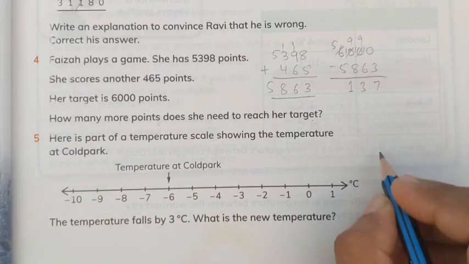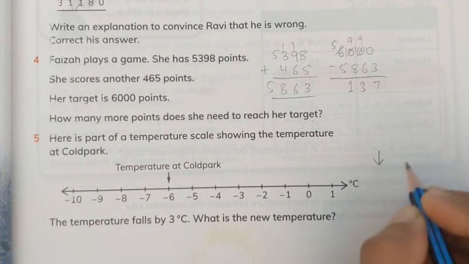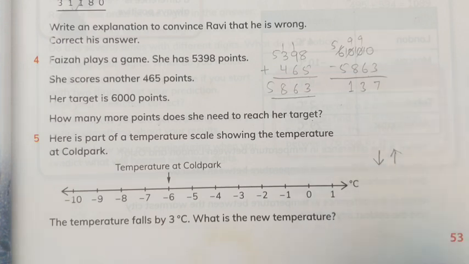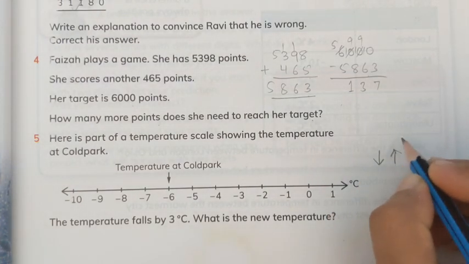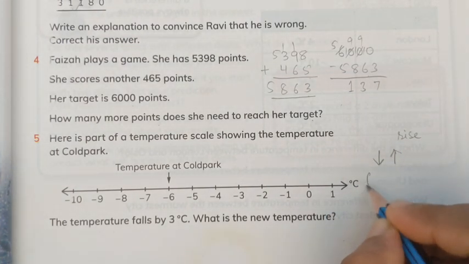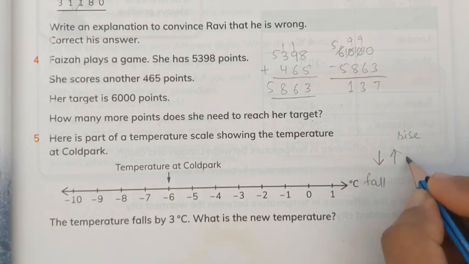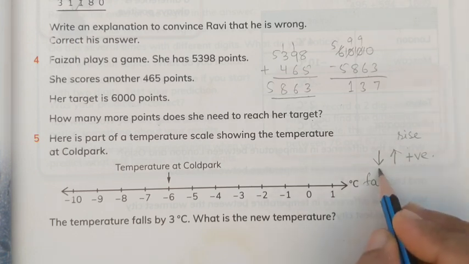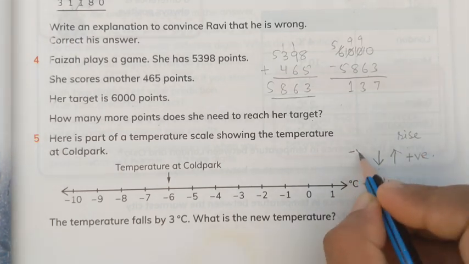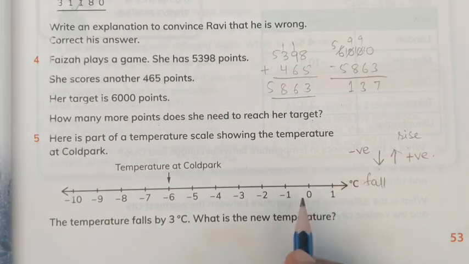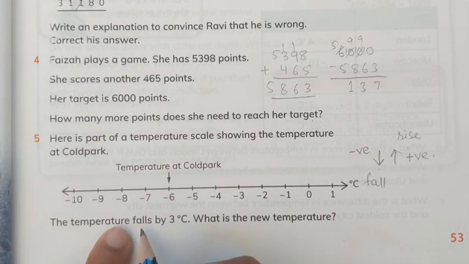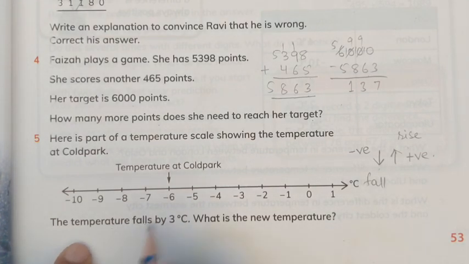So either the temperature will fall or it will increase. Okay, there will be a rise or a fall in temperature. Whenever the temperature will rise, it means the temperature is increasing, so we will add the value. Okay, and whenever the temperature will fall, it means there is a decrease, so we will subtract it. Since there is a decrease, the change in temperature is given. When the temperature is given using this statement that temperature falls, we are provided with the difference in temperature.